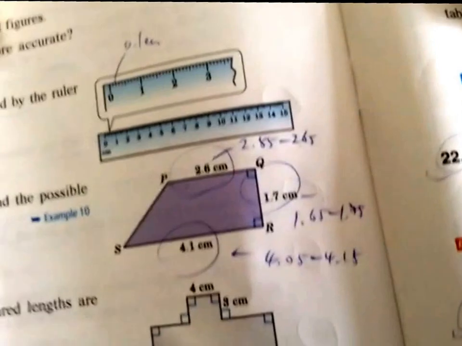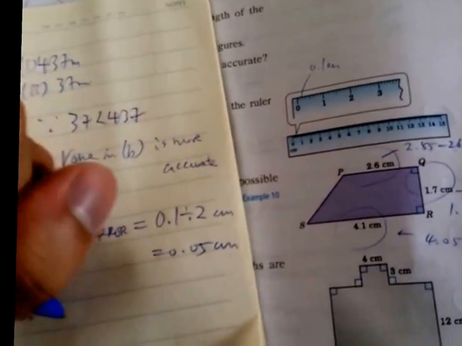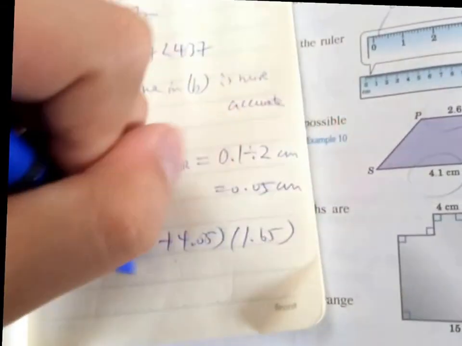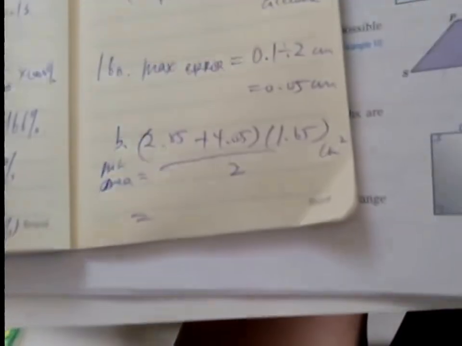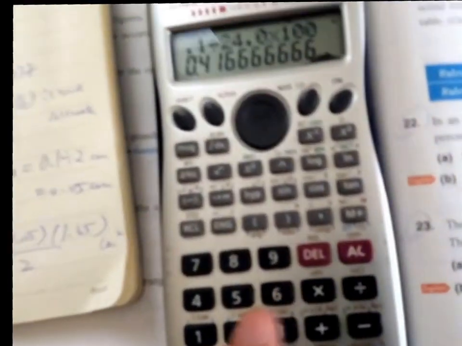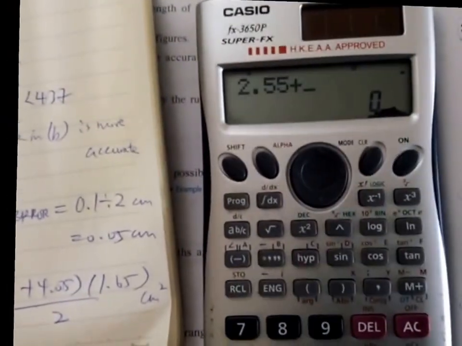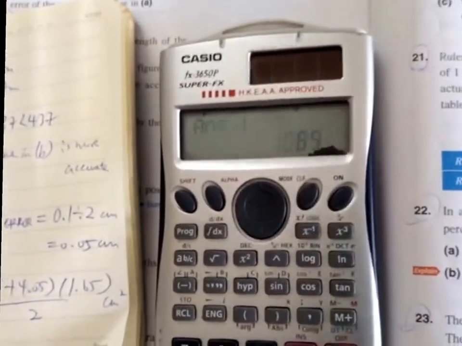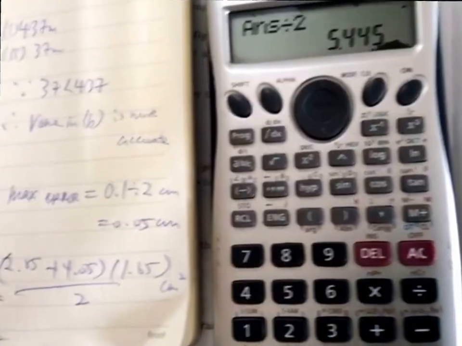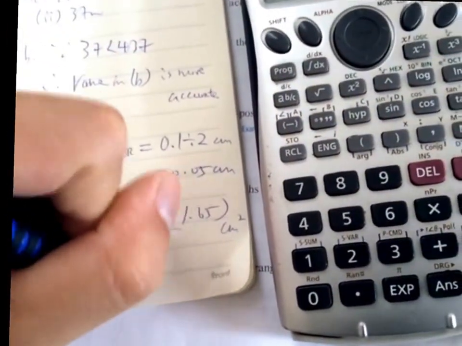Minimum possible area first. The minimum possible area is 2.55 plus 4.05 times 1.65 divided by 2, and the unit is cm squared. So press calculator: 2.55 plus 4.05, times 1.65, divided by 2. It is 5.445 cm squared.